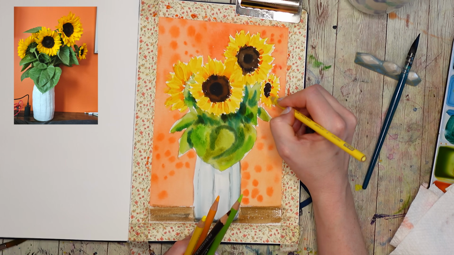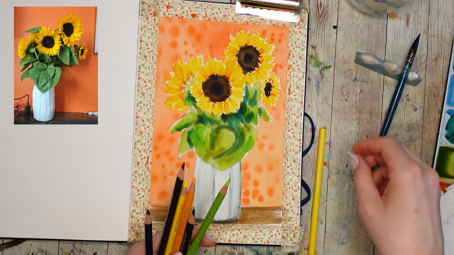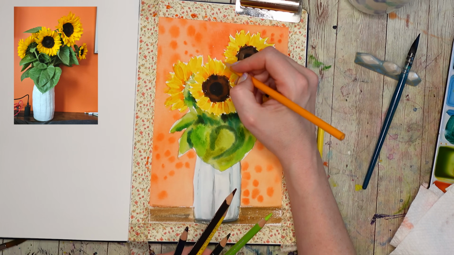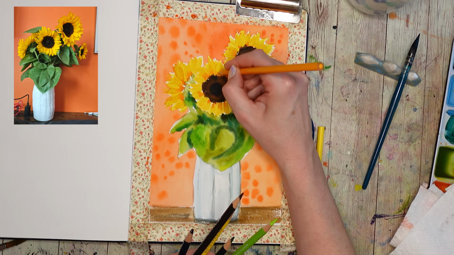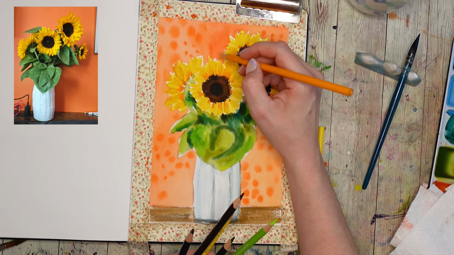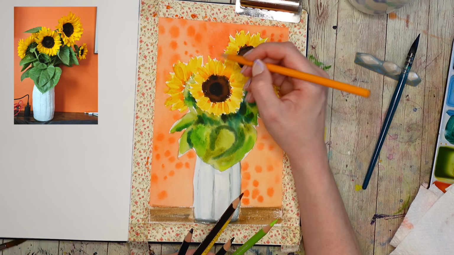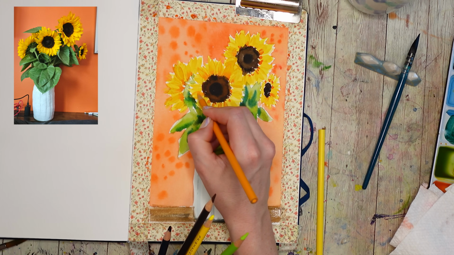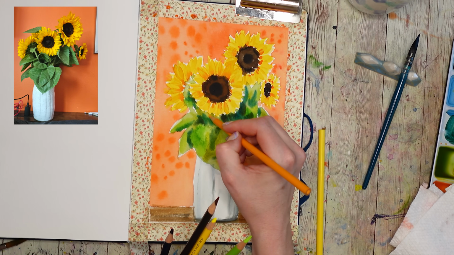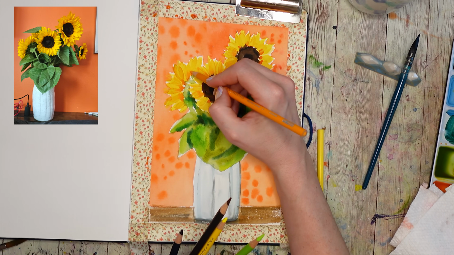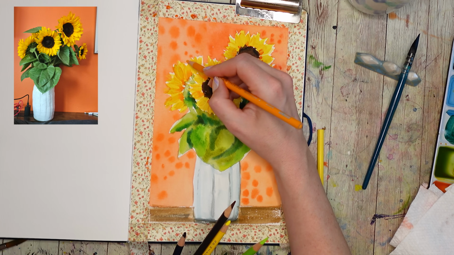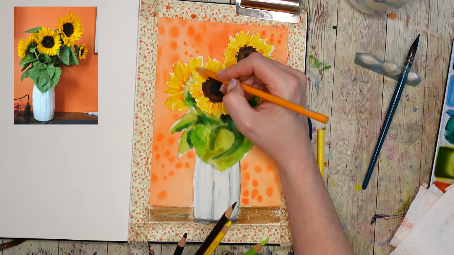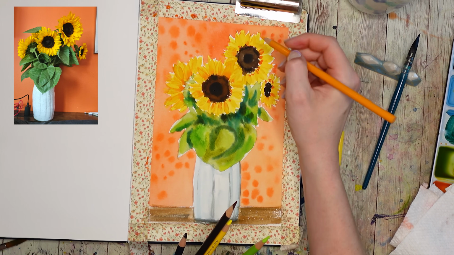I'm going to focus on adding some definition to some of the shapes, maybe darkening some of the areas, like the areas where the center parts of the sunflowers touch into those petals. I can take one of my darker brown colors and scribble around the edges to just kind of give it a little more definition if I feel like it needs it. And I can also take these to further define the leaves in this. This is where we can start to maybe look at individual leaves if we feel like we need to redefine things.